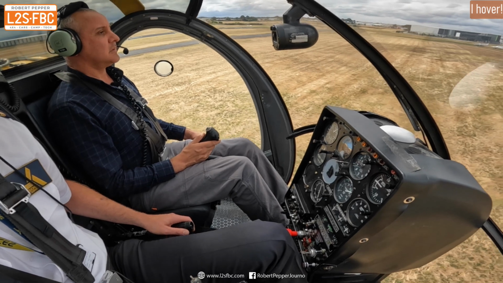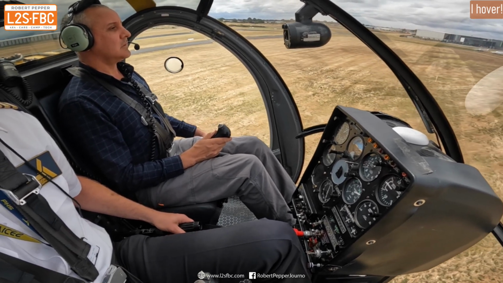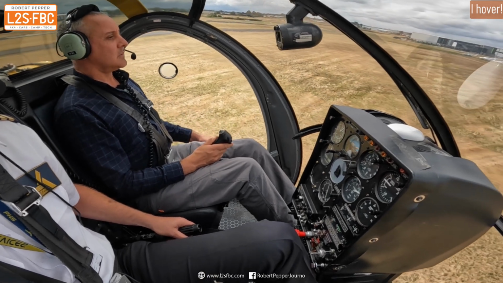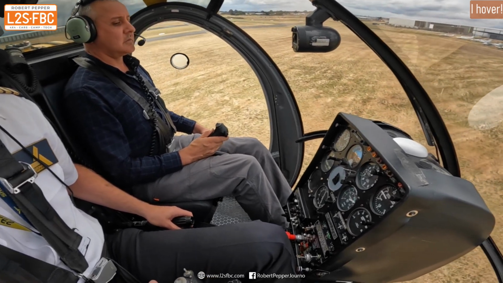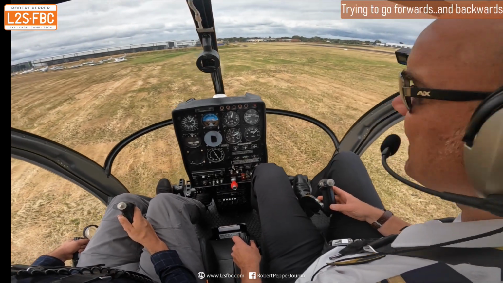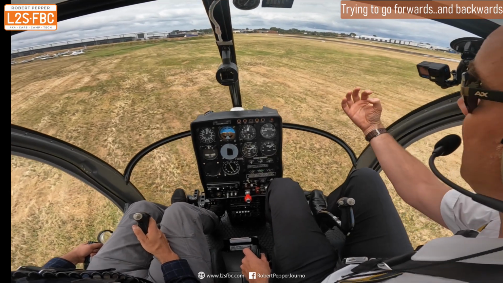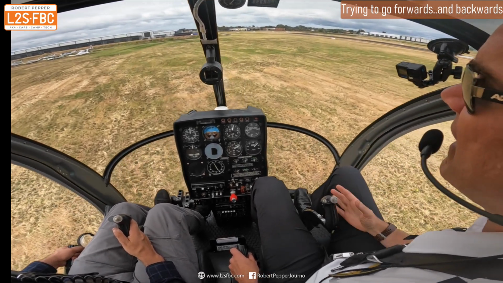Okay, I've hardly mastered hovering, but you know, we're vaguely in the same place. I'm just going to try going forwards a little bit and backwards. So to do that, just a bit of gentle pressure on the cyclic to go forwards, as you can see over here. And of course that means changes with the collective and the rudders. And then I go, all right, well, that's gone forwards.